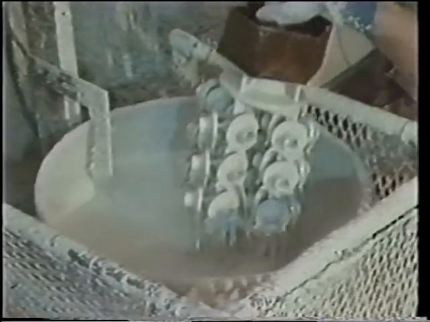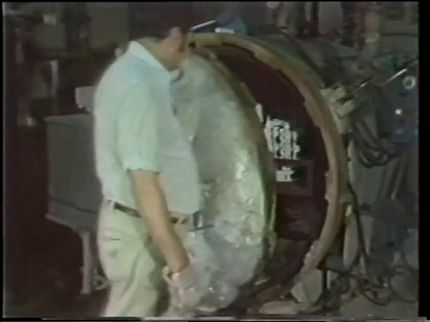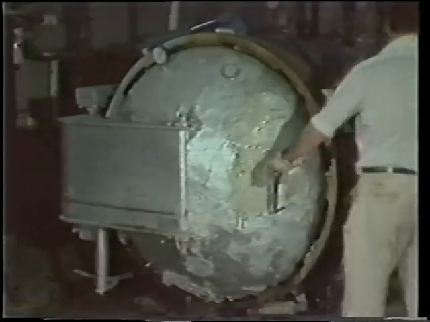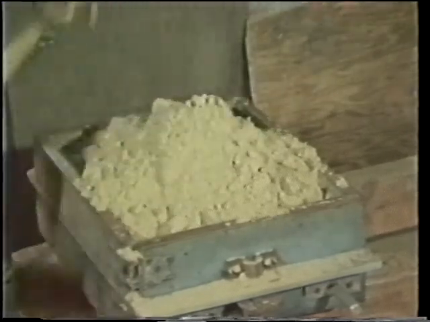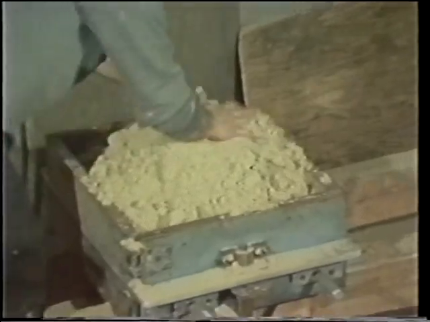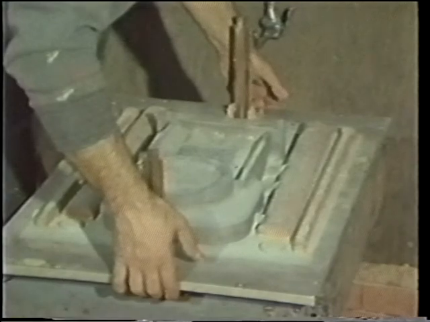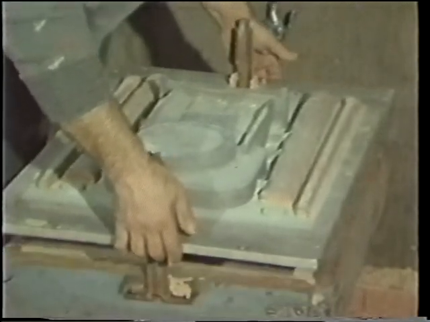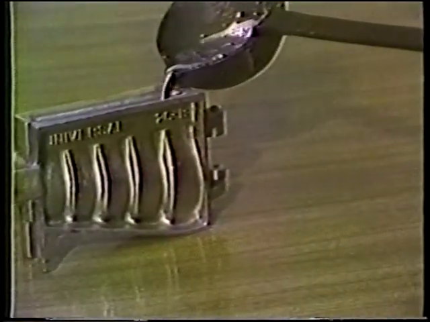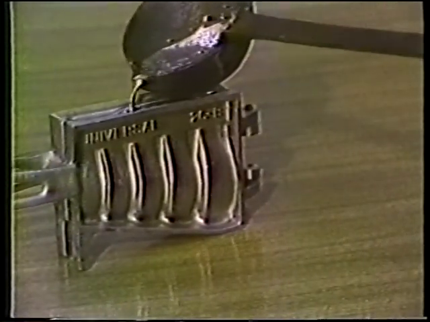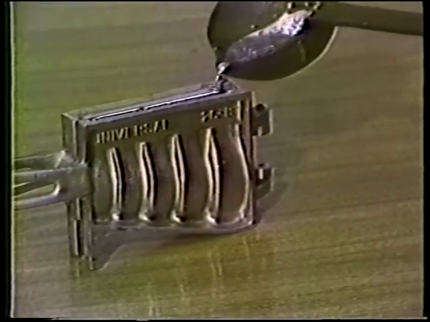Investment casting uses a mold produced by surrounding a wax pattern with a ceramic material and then melting out the pattern. Sand casting uses a mold in two halves, produced by packing sand around a pattern and then removing the pattern by taking the mold apart. Permanent mold and die casting involve reusable metal molds.